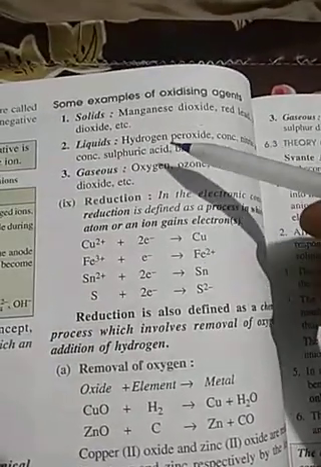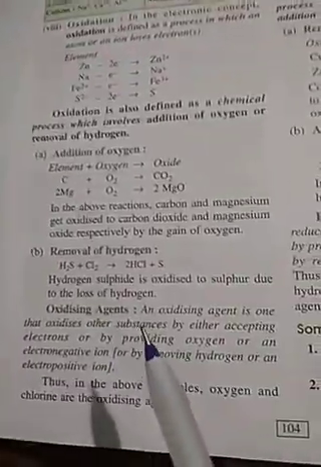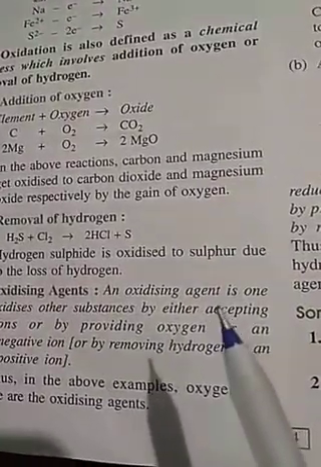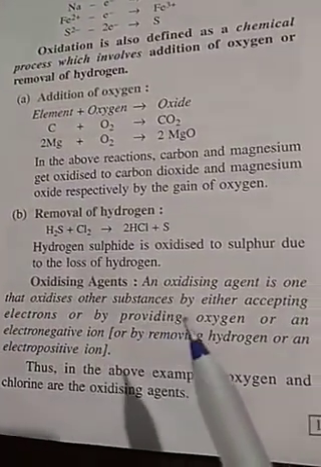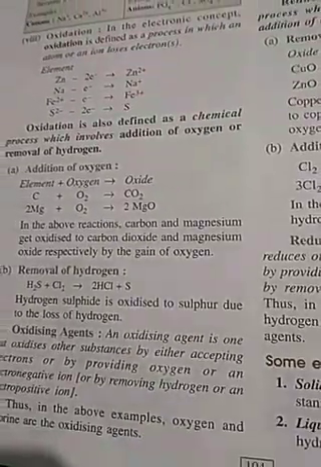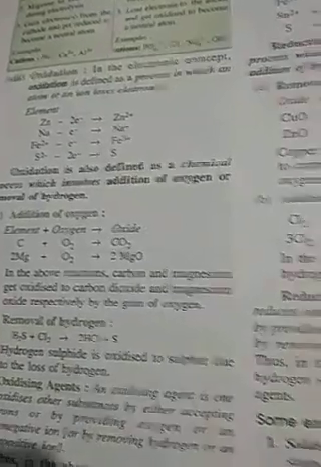So now the question arises, what is an oxidizing agent? An oxidizing agent is one that oxidizes substances. See, we say bus agent. Who is a bus agent? The driver is a bus agent. The conductor is a bus agent.